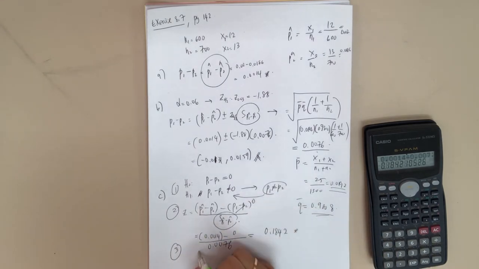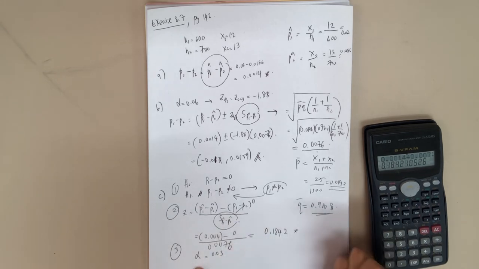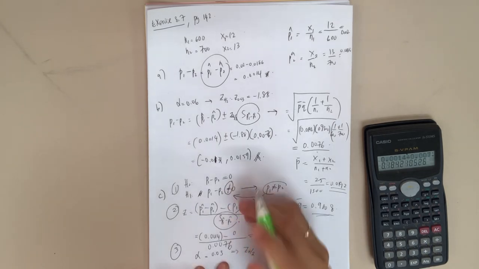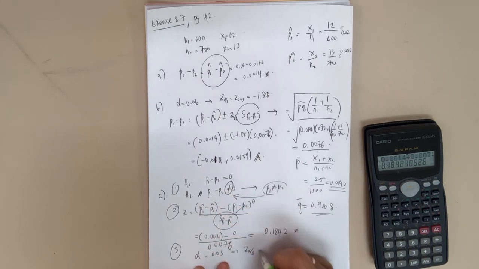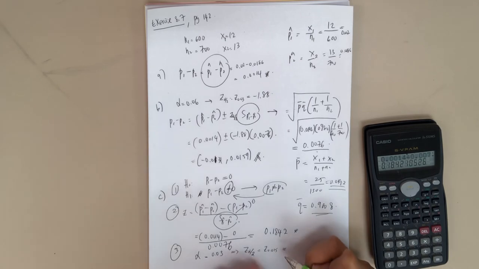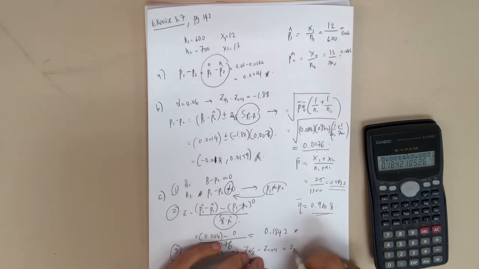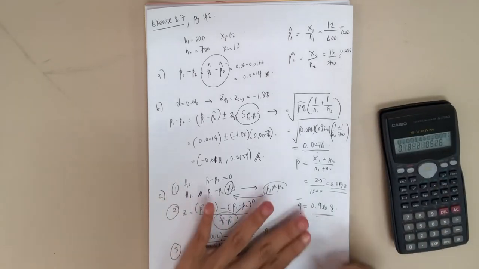Then step number 3. Your alpha just now is 0.03. So your Z alpha over 2, because this is two-tailed or two-sided, is 0.015. By using the table, it equals 2.17.